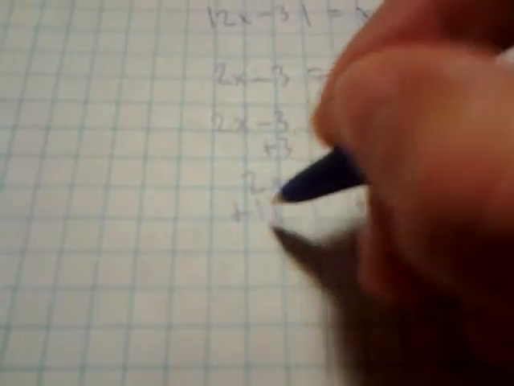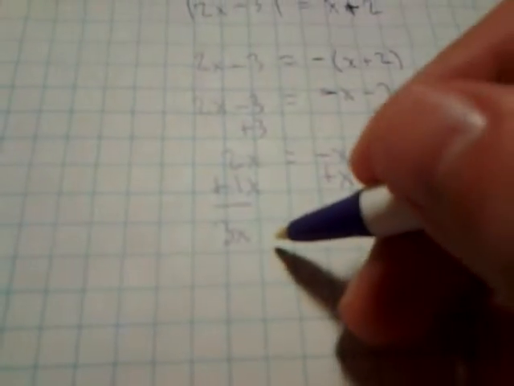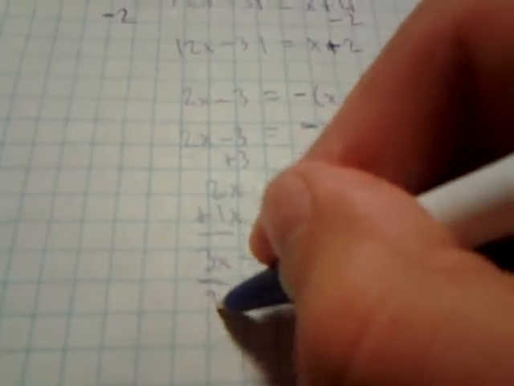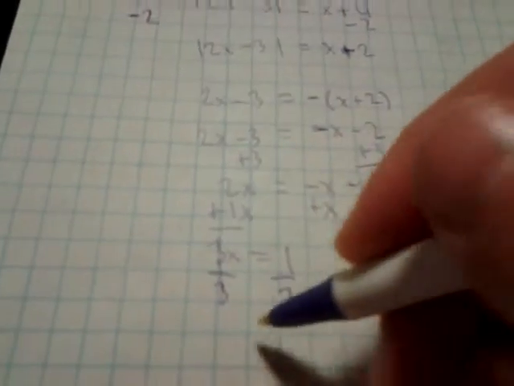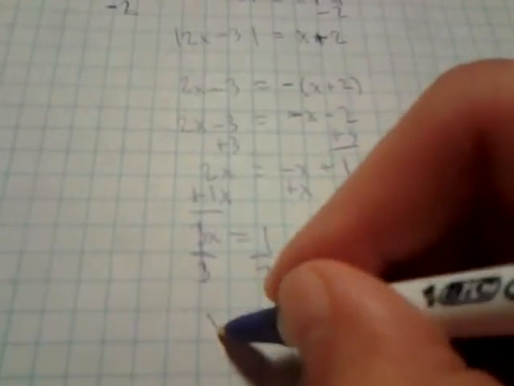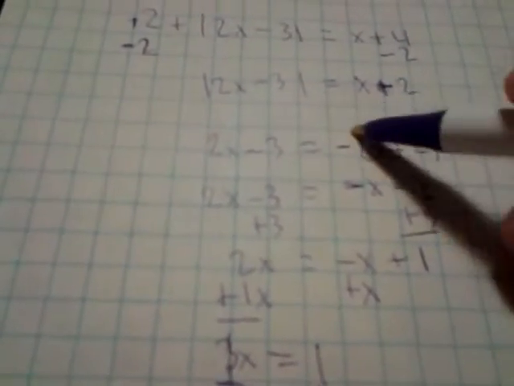So it's like 1x, so that'll give you 3x, and then equals 1. So then you'll divide this 3, divide that 3, and those will cross out. So you get x by itself, and you get x equals 1/3. So this is one of our answers, x equals 1/3.